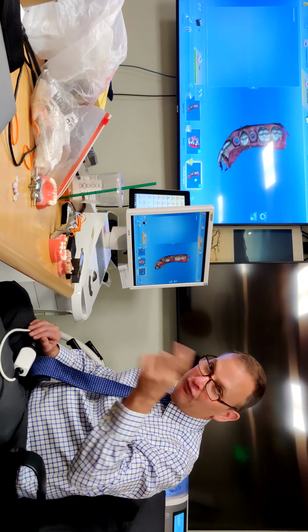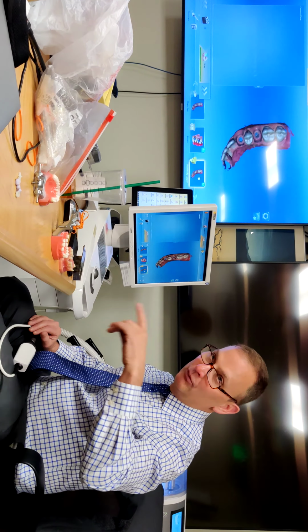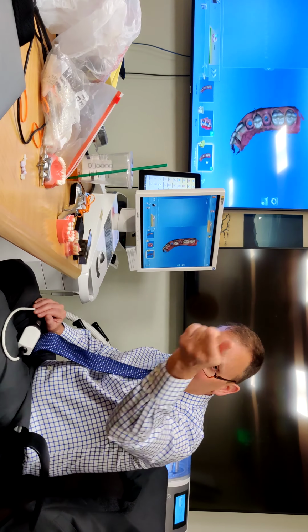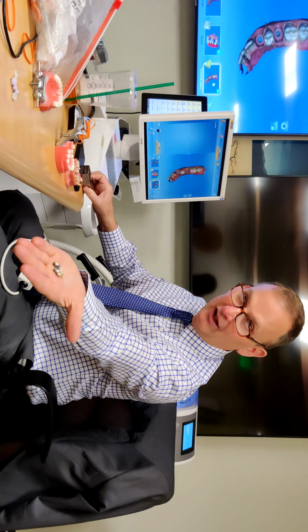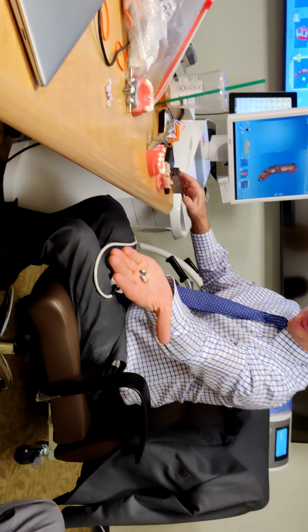What color is the 4.8? Blue. What color is the 5.4? Brown. What color is the 3? Green. So all the intraoral scan bodies come in those colors. Look, they're jewel toned.